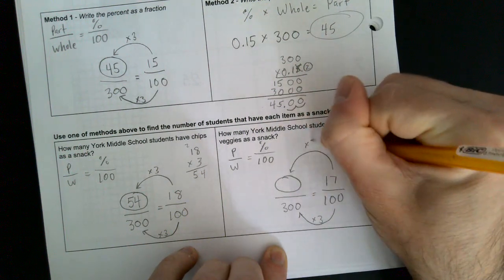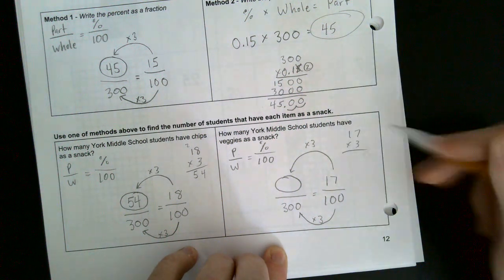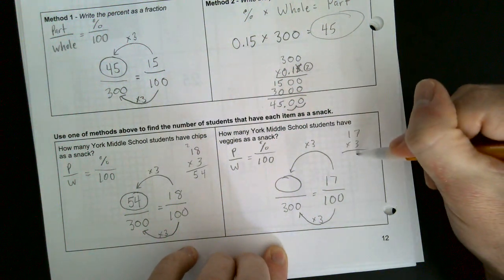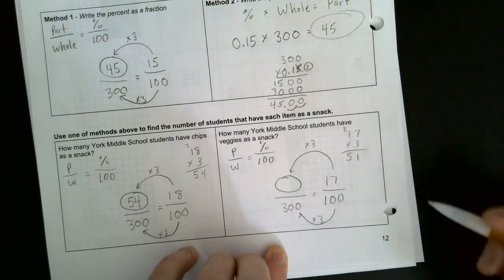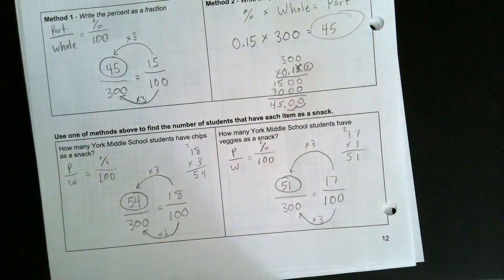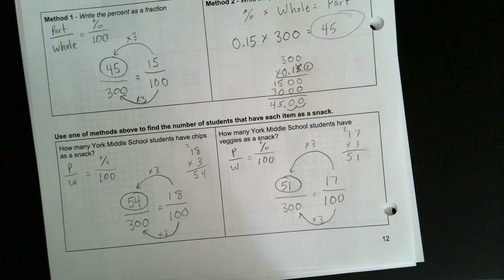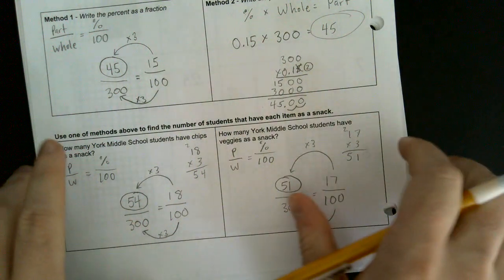Multiply 17 by 3. Of course, we can do it off the side if we didn't know. 7 times 3 is 21. 3 times 1 is 3, plus 2 is 5. So 3 times 17 would be 51, and 51 students had veggies as a snack. Of course, either method would work, but this one's kind of easy because the whole is 300.